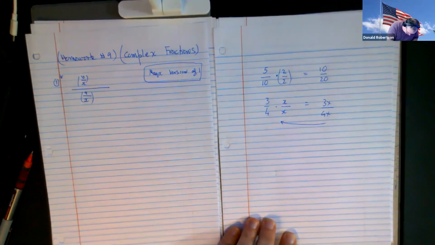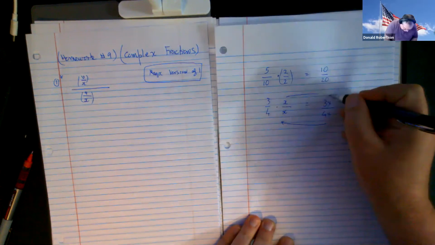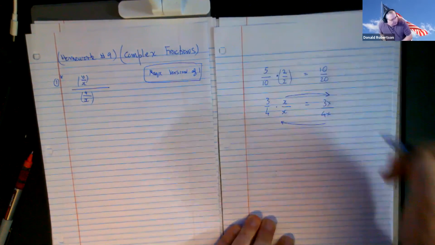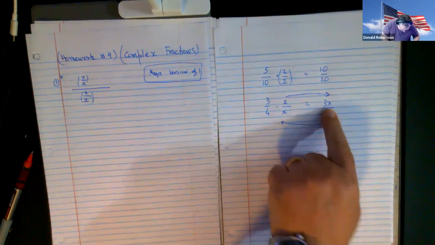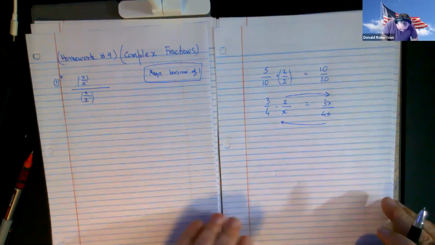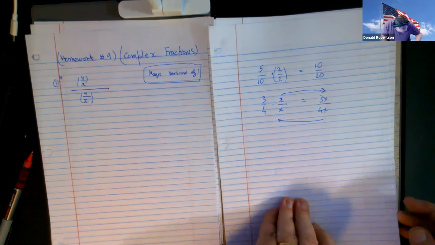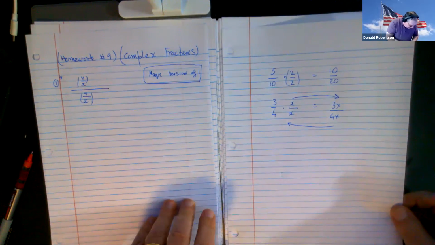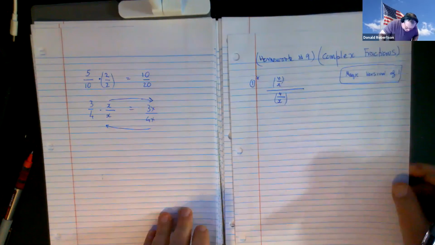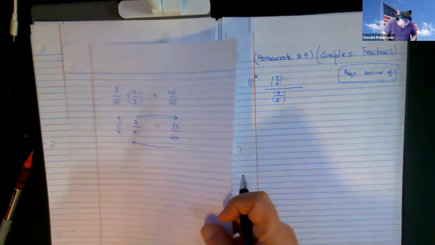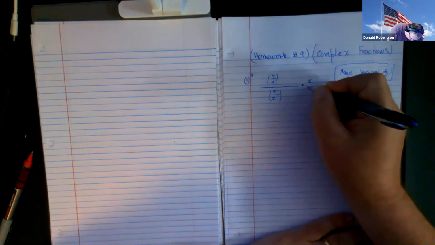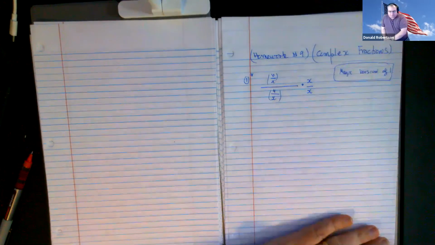But it looks like we're actually changing direction, and we're taking this and making it that. So the idea behind it is that as long as you multiply a fraction by any version of 1 that you like, the answer that you get will be equivalent to the original. So this is the magic version of 1 I'm going to use.